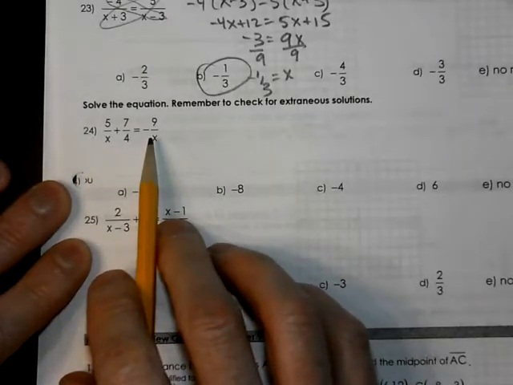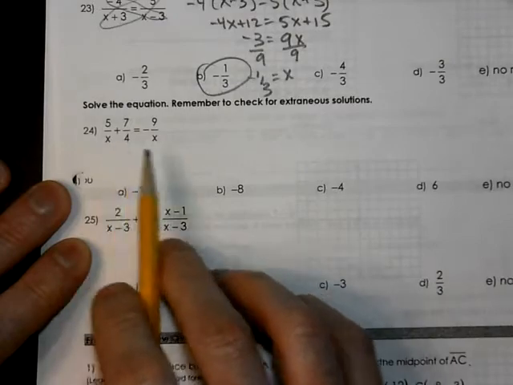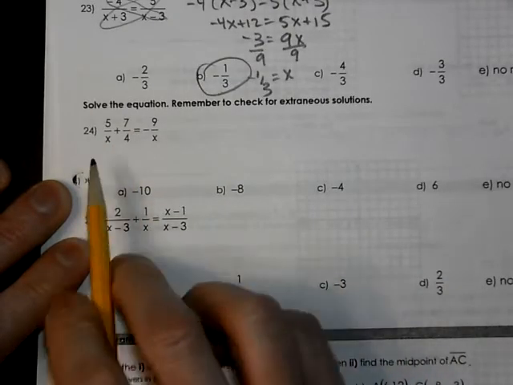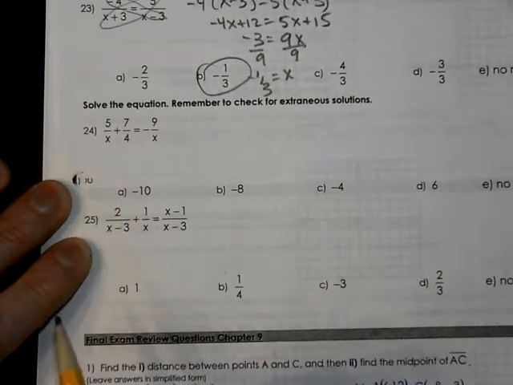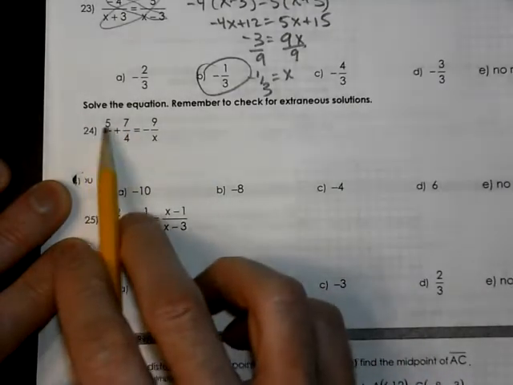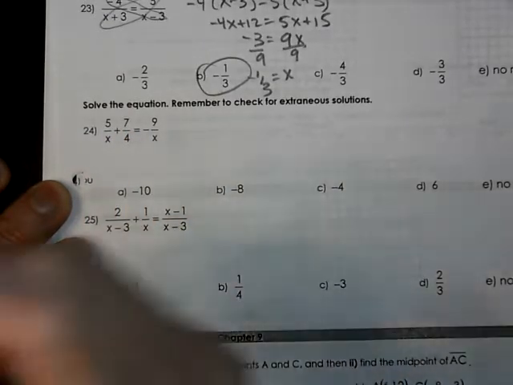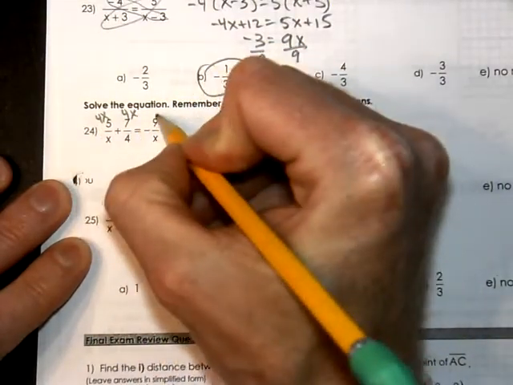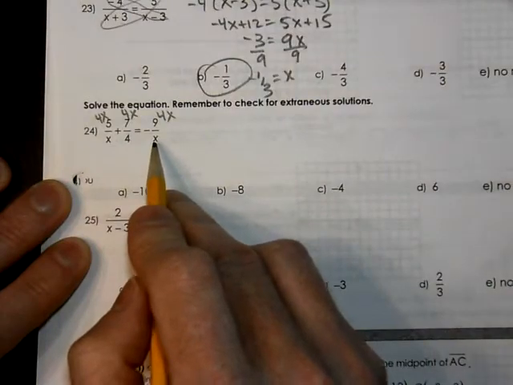Here there's a couple different ways we could do it. We could get common denominators, make one fraction, and then cross multiply. Completely work every time. We could find our common denominator of 4x and multiply it to all three pieces, or just the single x and then do the 4. I would suggest in this simpler case let's do 4x, 4x, and 4x because that's our common denominator.